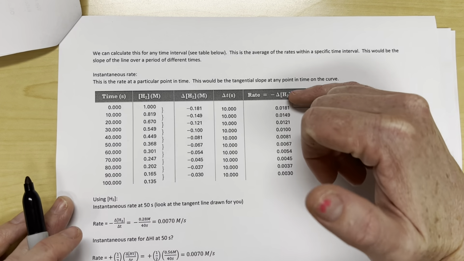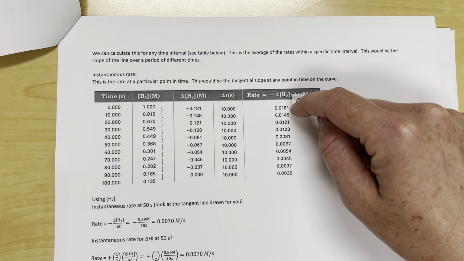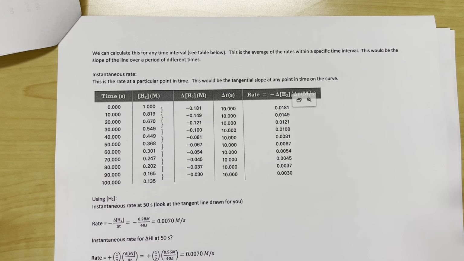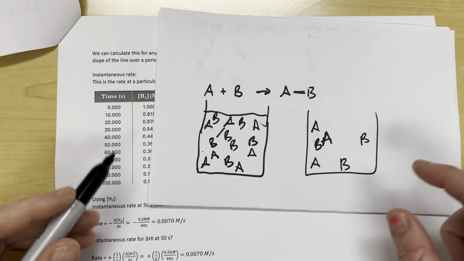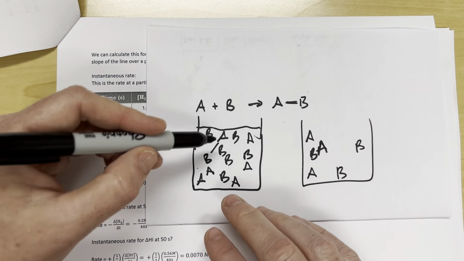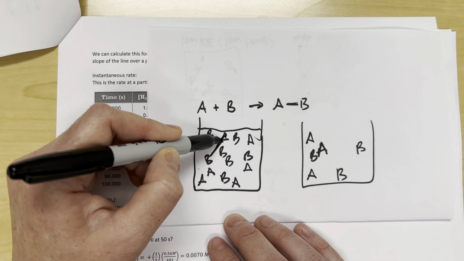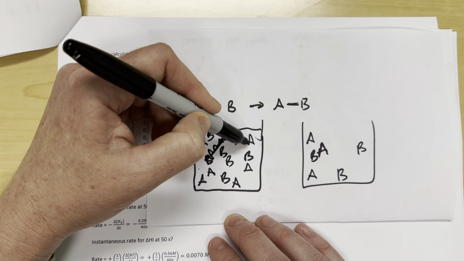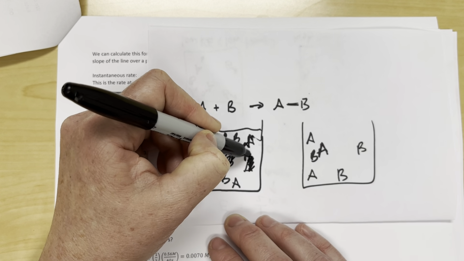One thing to note is, see how the rate went down? Why does the reaction slow down as it progresses? We should stop and think about that for a second. So let's go back to our AB. Every time an A reacts with a B, forms an AB, that can no longer react, that's gone. And then this one forms with that one, that can no longer react. And that one forms with that one, that can no longer react.